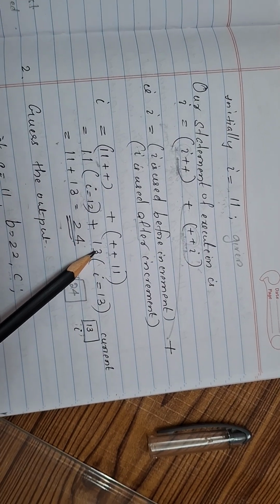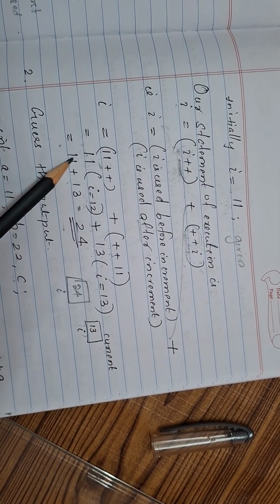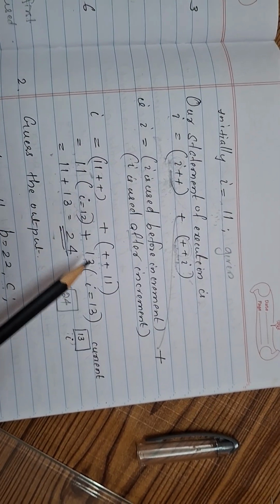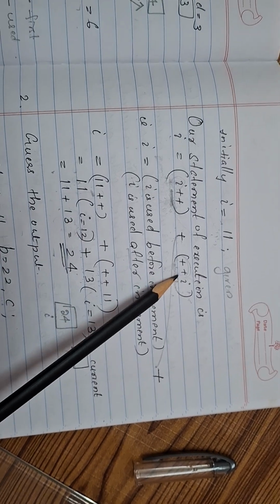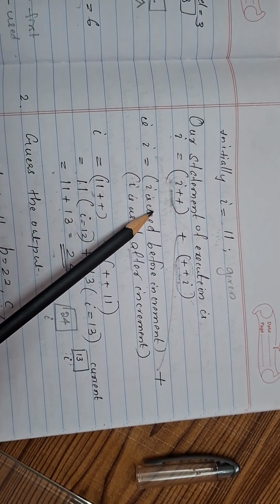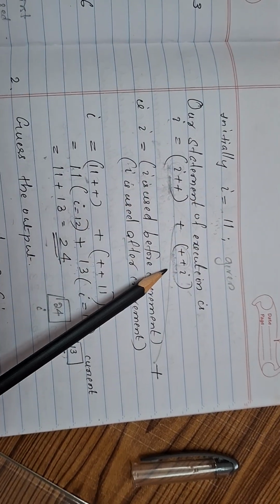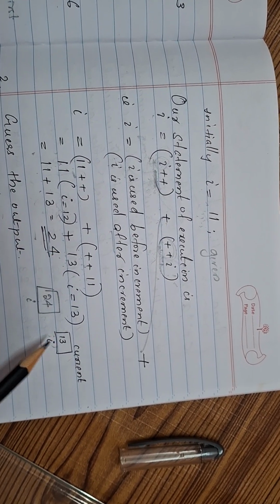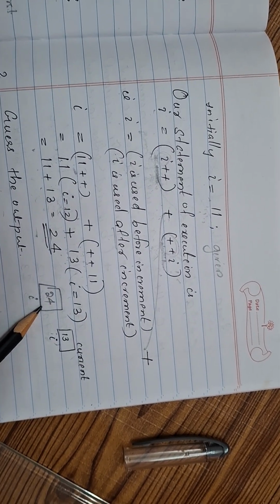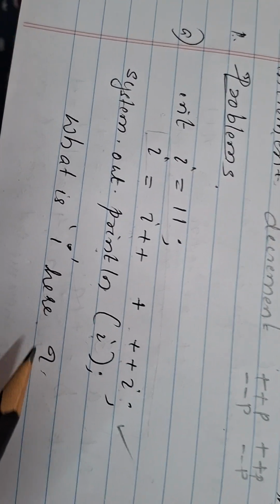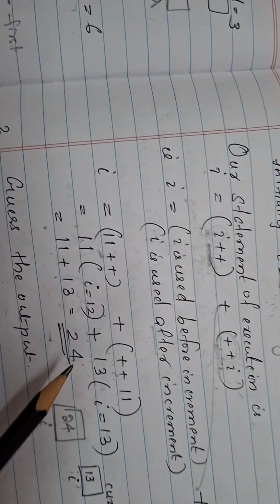12 plus 1, that is 13. That is the current value. So we have to add 11 plus 13, not 12. We will mistakenly think 11 plus ++i means 11 plus 1, 12. No. Now the i value is already 12, and that 12 is used by the second increment, so it is 13. That is 11 plus 13 equals 24. So the current i value is 24. So it will evaluate to 24, and System.out.println will print 24. That's all.